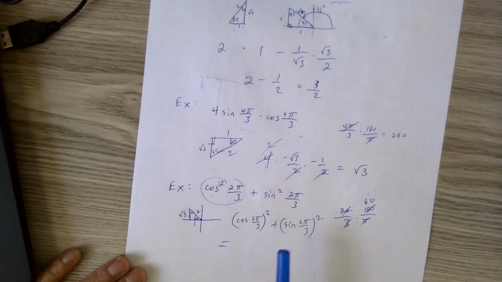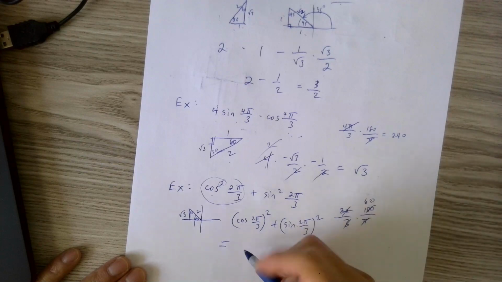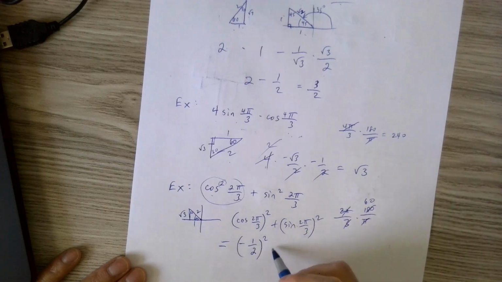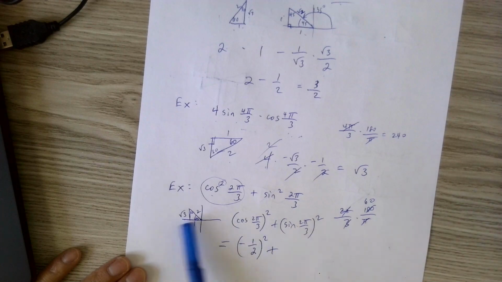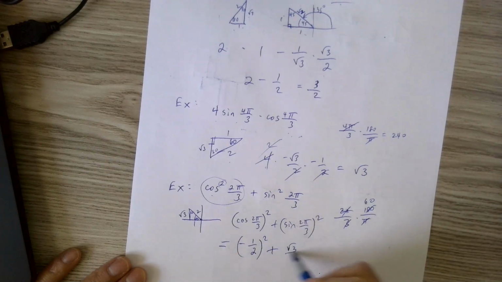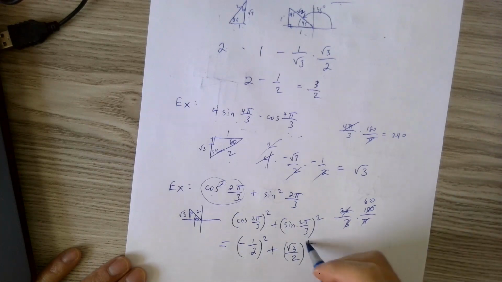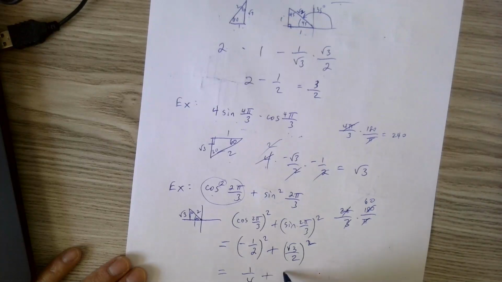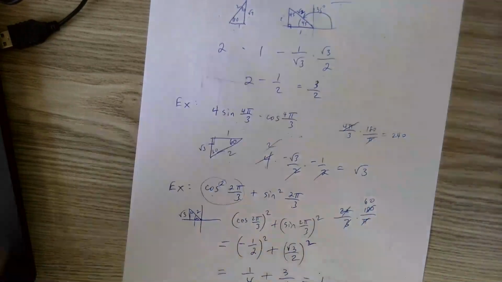Okay, so I need the cosine. That's going to be negative 1/2 squared. I need the sine, rad 3 over 2, not negative, squared. 1/4 plus 3/4, and we have 1.